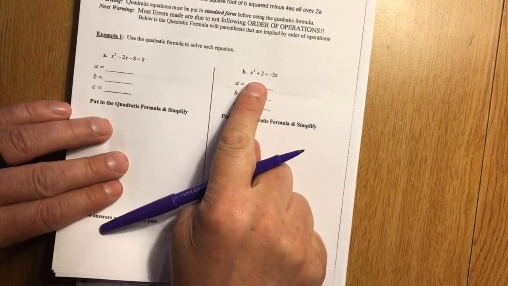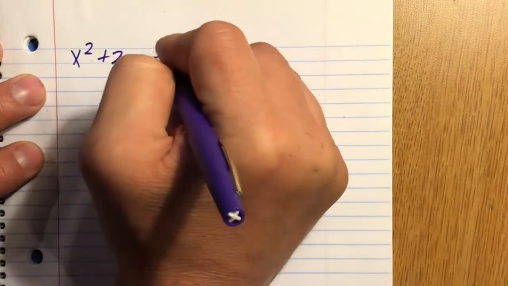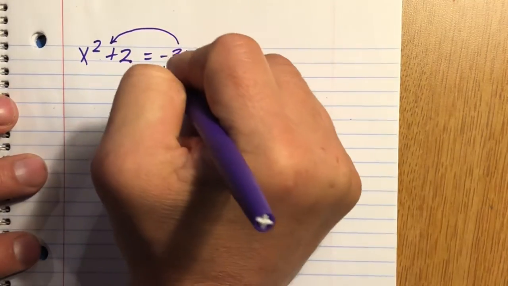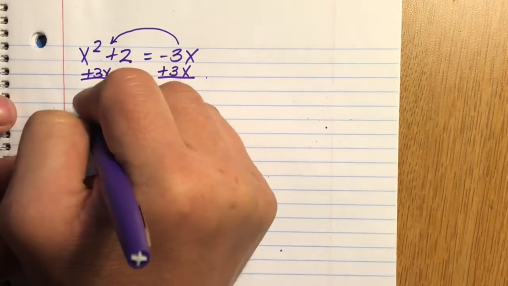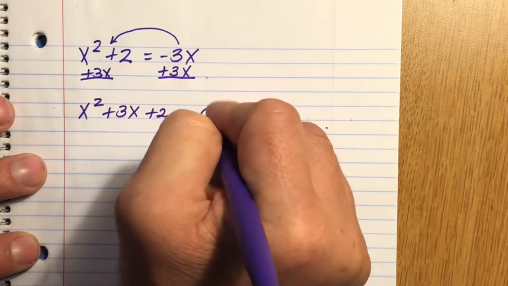Okay, all right, let's look at B here. Okay, all right. So we're going to have, let me zoom in a little bit for you guys. All right, so we've got x squared plus 2 equals -3x. All right, step number 1, again, is this in standard form? No, it's not. We need to set this equal to 0, and we're going to add 3x to both sides. So x squared plus 3x plus 2 is equal to 0.